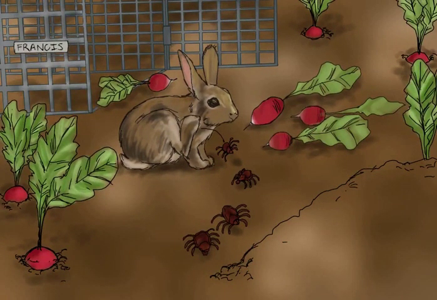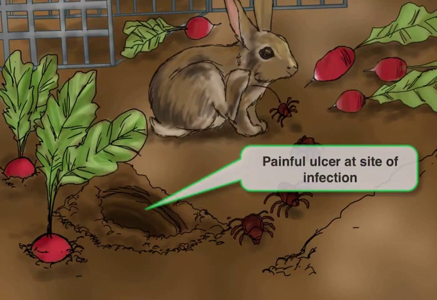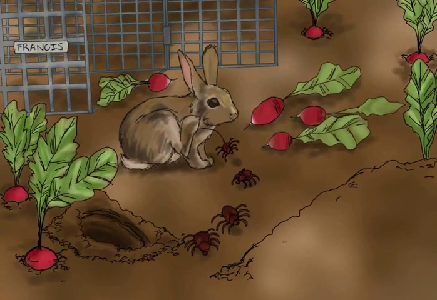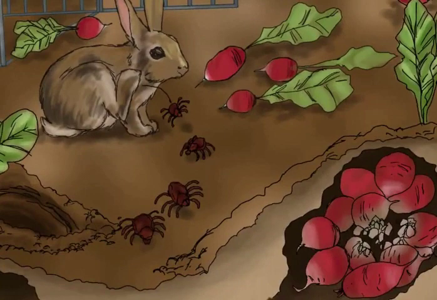As I mentioned earlier, the most common way Francisella gets transmitted to humans is via tick bite. The bacteria enters at the site of the bite and causes a painful ulcer, which we're representing with this rabbit hole that's ulcerating into the soil. So Francis takes all of these radishes he finds and runs them into his hole, which has an elaborate underground tunnel system in which he stores the radishes. He has so many, he doesn't know what to do with them, and they're beginning to rot. Notice the center of the radish pile is rotting?